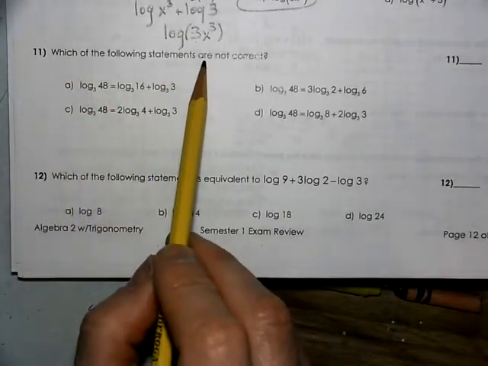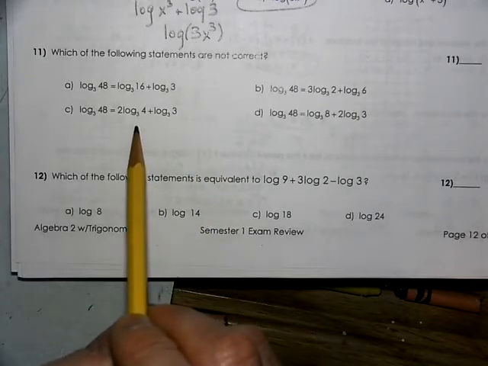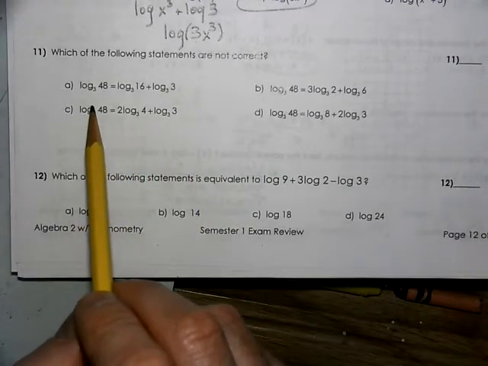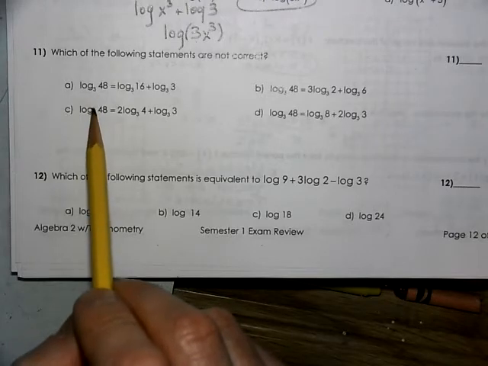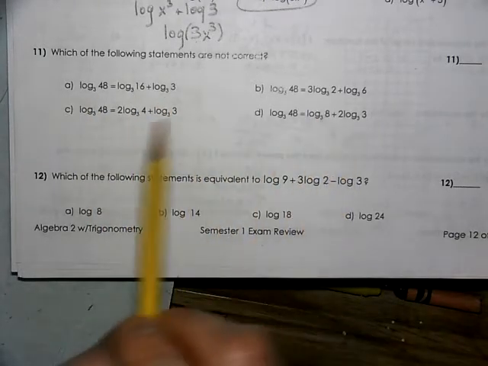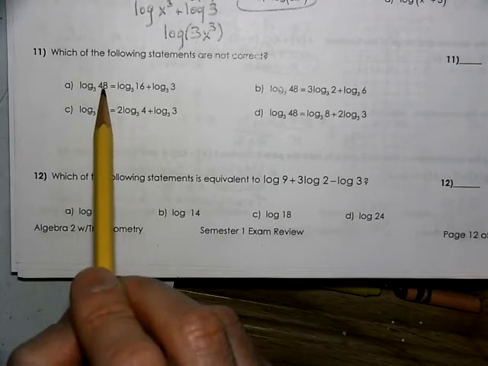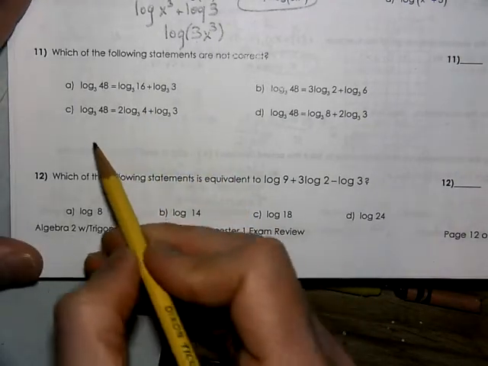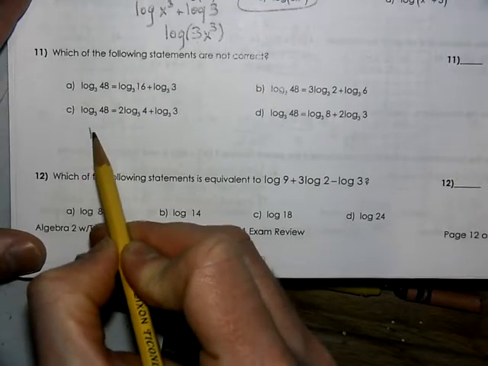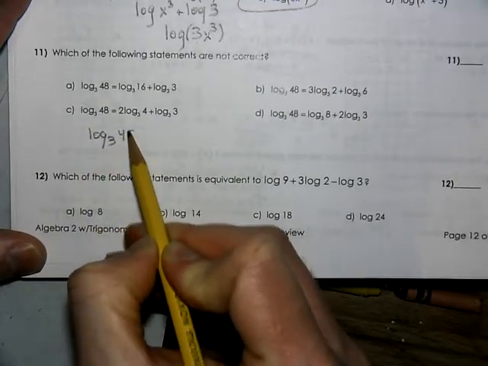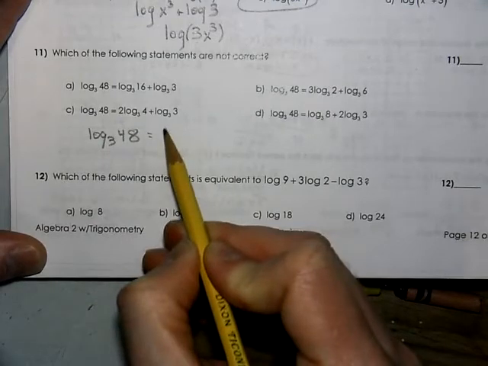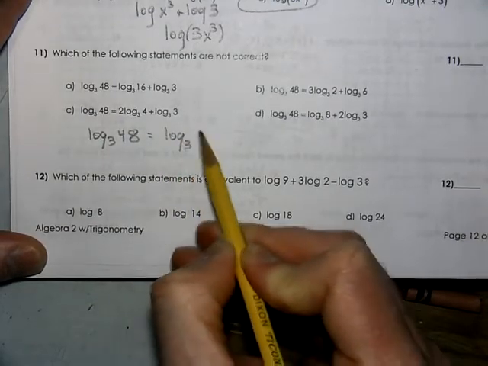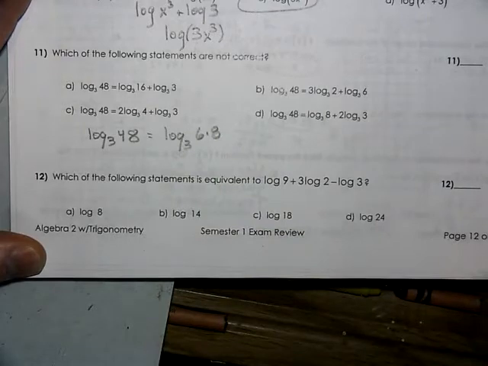Which of the following statements are not correct? So what they're looking at here is we have a base of the logarithm. So the 3, of course, is correct. 48 is broken down by 16 and 3. Let's take a look at what we could come up with if we did it completely on our own. Okay, we know that we could say 6 times 8 is 48. That would be one way to do it.